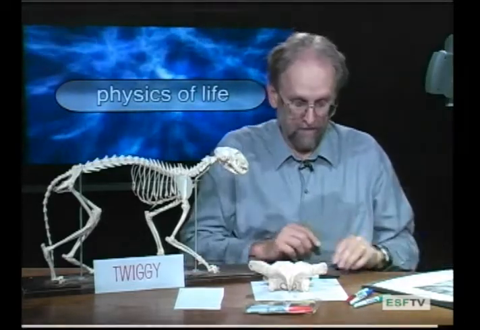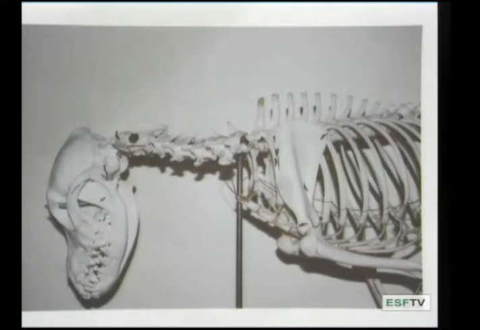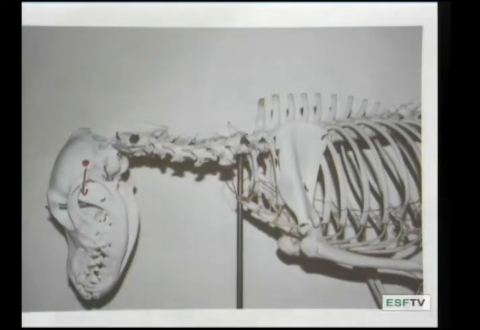This is actually a photograph of a dog skeleton. It looks a lot like Twiggy here. They're both vertebrates, and so they both have the same kind of problem. And in the case of our dog right here, there's a load of the head right there, and gravity is pulling that down, like so. And the head is on the end of this long vertebral column over here, and the question is, how is it that the dog or our friend Twiggy managed to hold up their heads? Well, this is where the principle of the cantilever comes in.